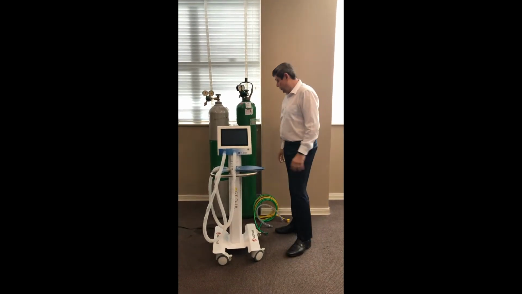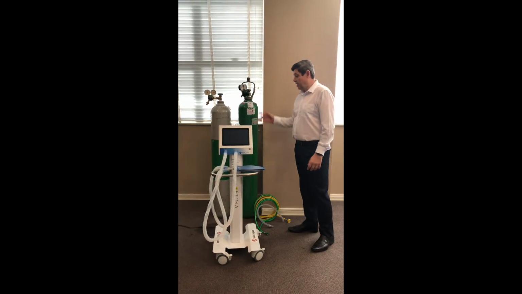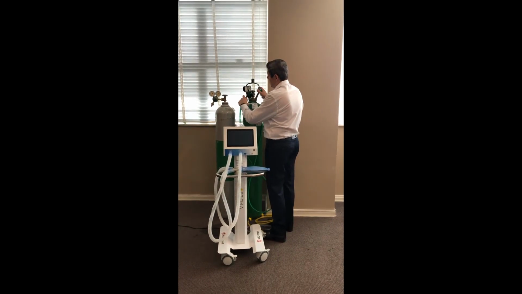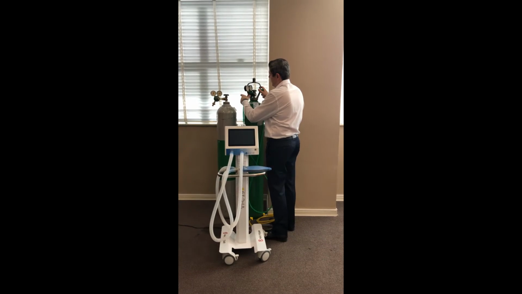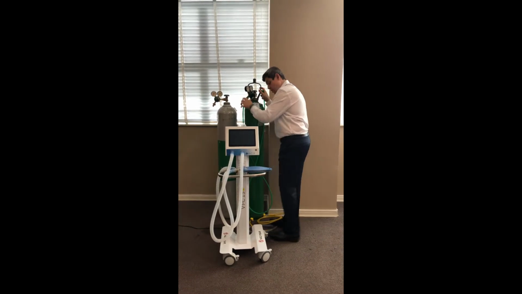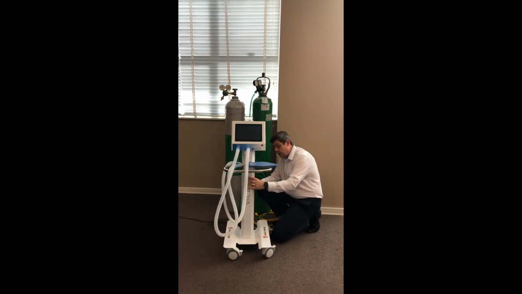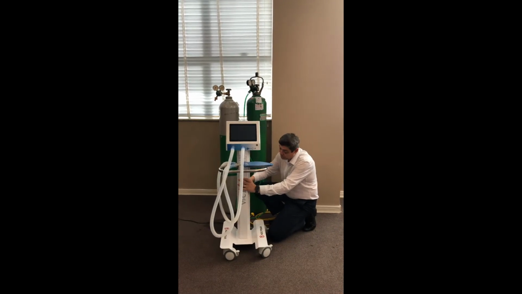First of all, we need to connect the hoses on the supply of oxygen and the air. On the ventilator, you can observe the labels indicating where to connect the oxygen and the air.